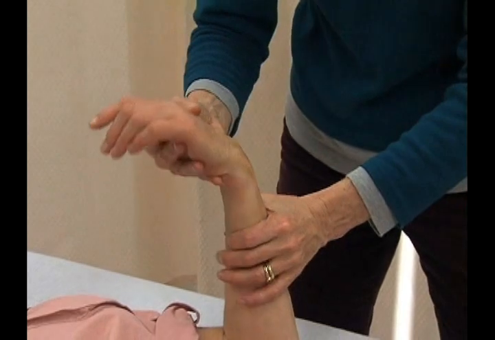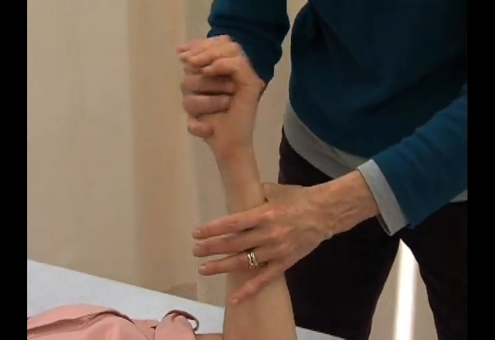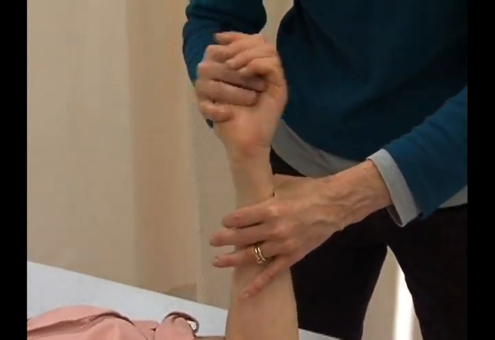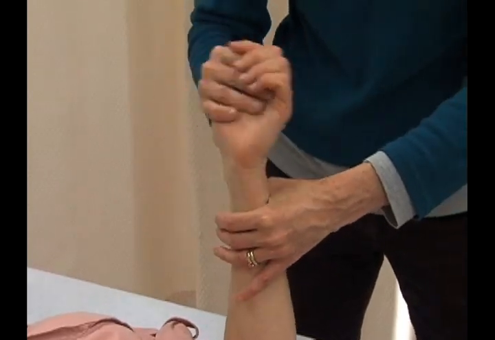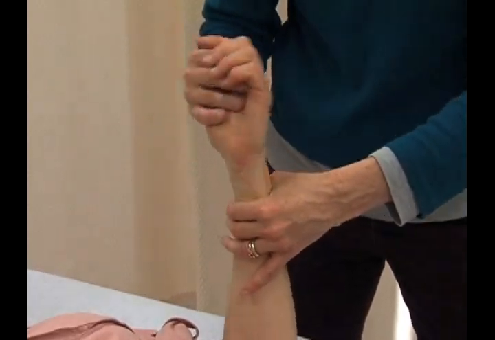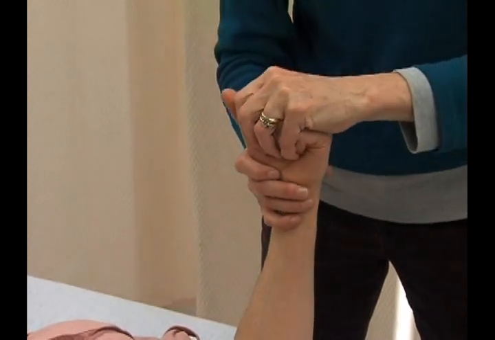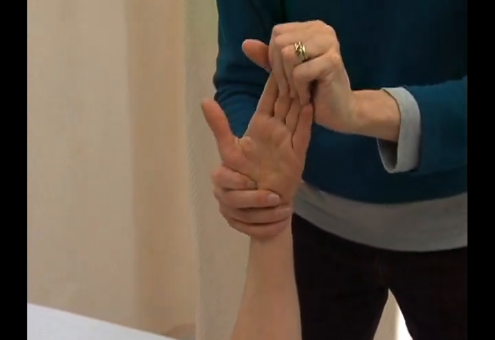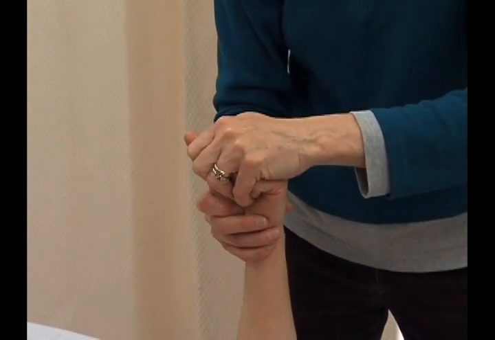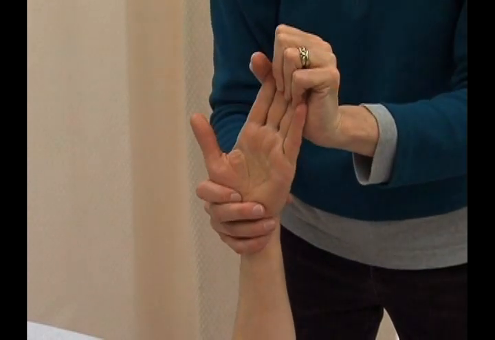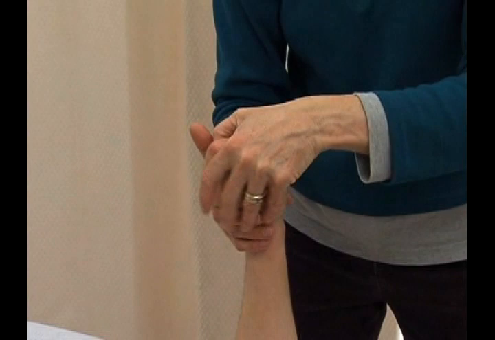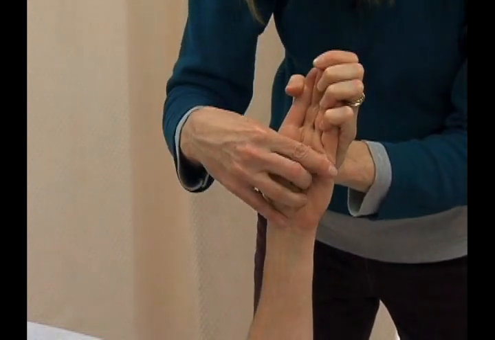Also, you can just do big circles so you can get all the motions at once. And then to work with the fingers, you can flex the fingers and extend. You can take the thumb and go across the hand and back.